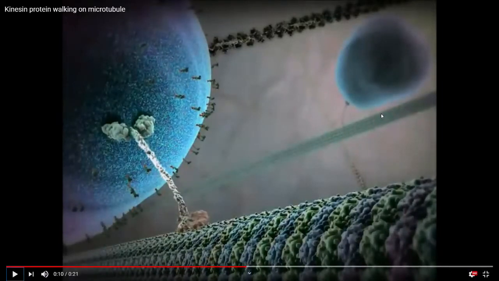So while this is a cartoon, it actually is somewhat realistic. Maybe not with the colors, those are artificial, but the shape of the structures and the shape of the molecules is realistic. That's based on molecular modeling, and they used a computer to animate the process here, but this is what they would look like in terms of their dimensions and shape.